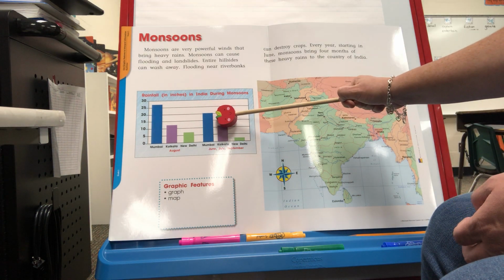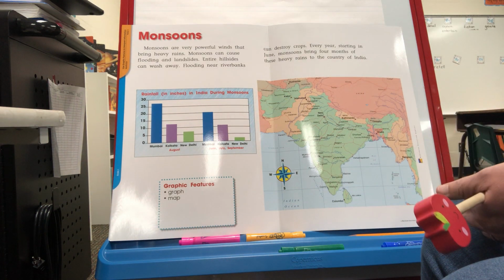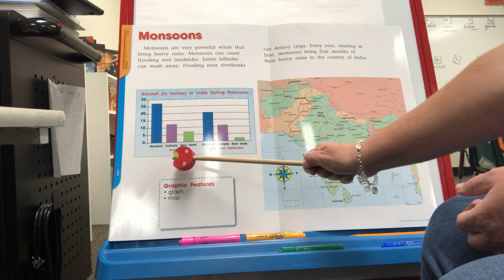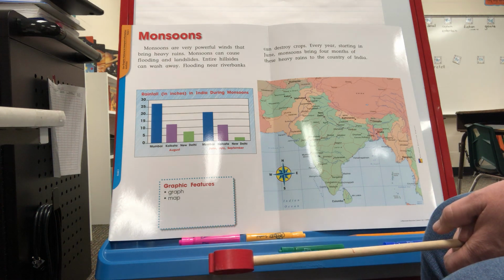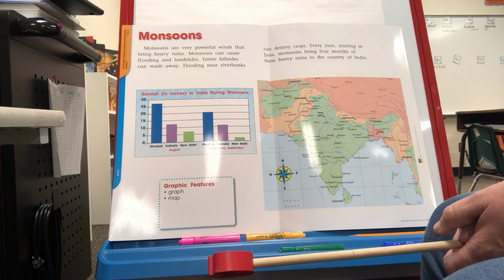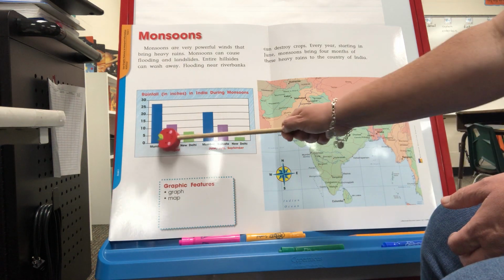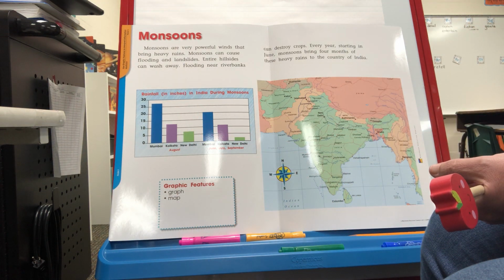And then June, July, and September, they just get over 20 inches. And then they also do the same for Kolkata and for New Delhi. So where would you not want to live in India if you didn't like rain? Probably Mumbai. It looks like they get the most rain during the monsoons.